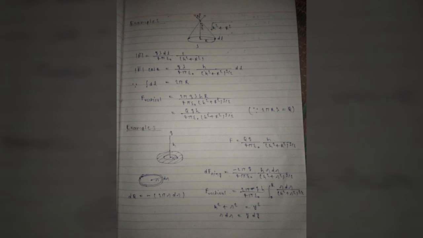I can now use this result to calculate the force on charge q on the axis of a disk, and that is going to be my example number 3. In example number 3, I'm going to take this disk and put a charge at height h on the axis.